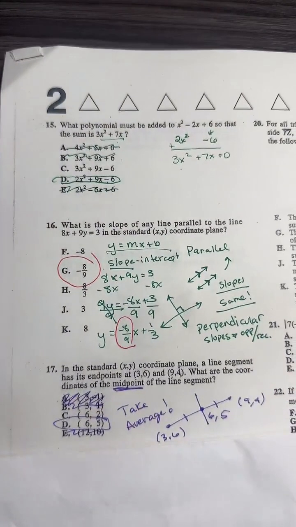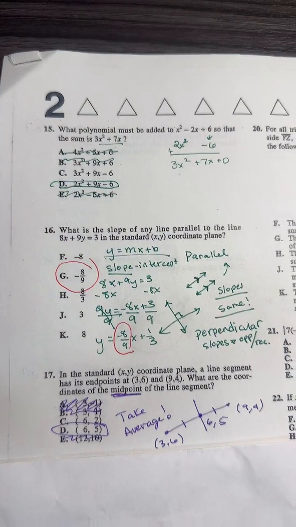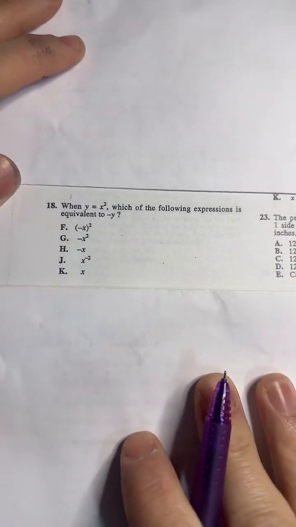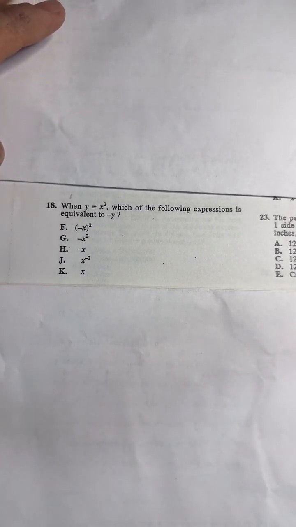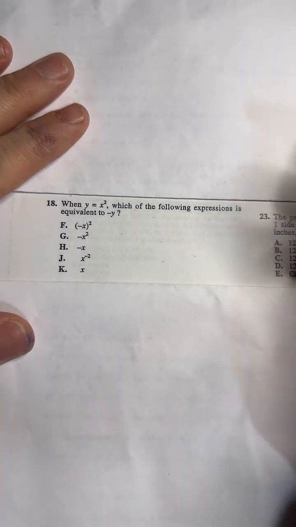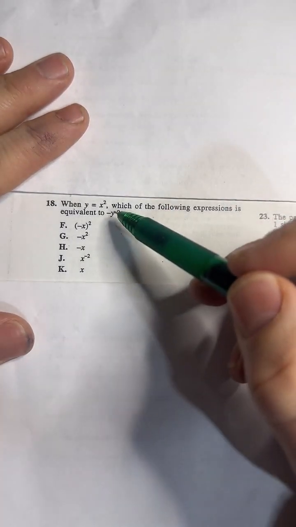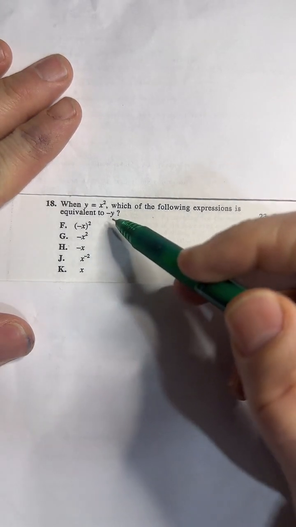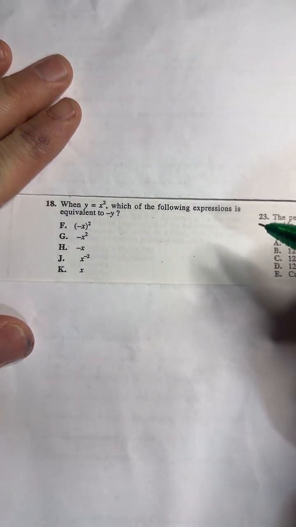All right, we're on question 17. We did questions 15 and 16. We're going to hit towards question 34 today. We're going to get through 34. 2 pages a day keeps the math monster away. Remember that.